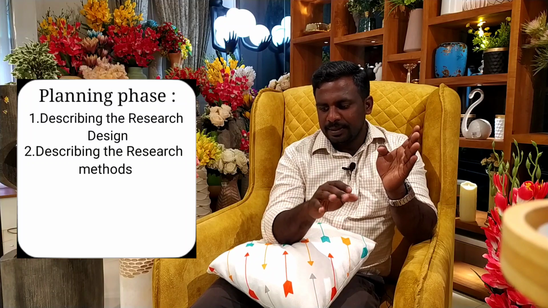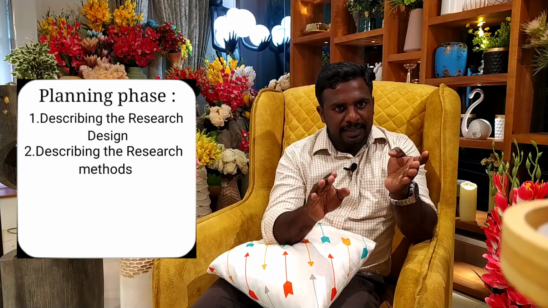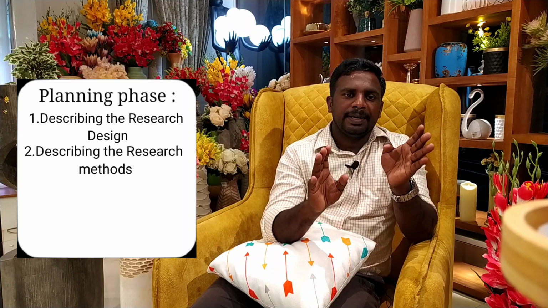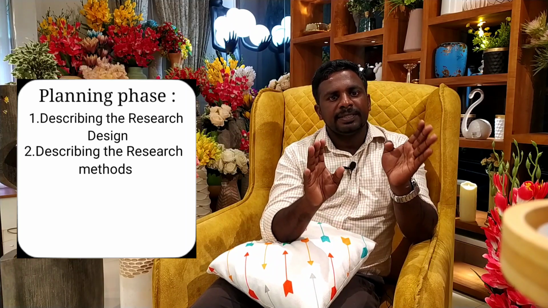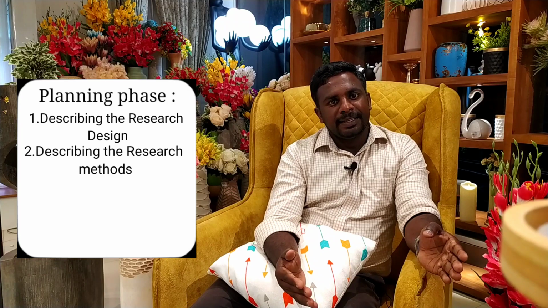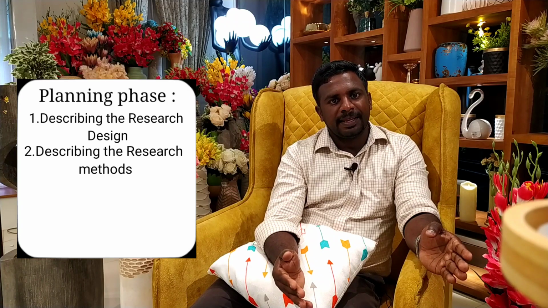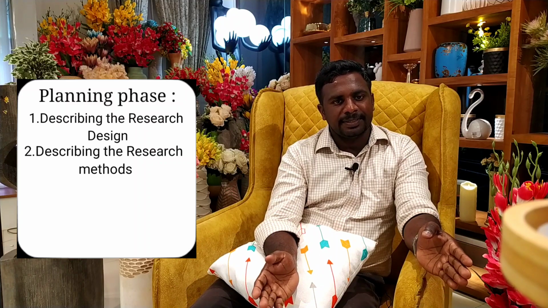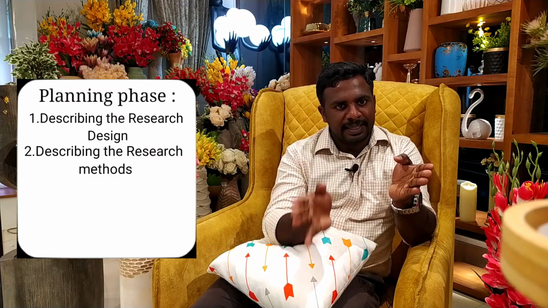Next, describing the research methods: how we are going to collect the data. In this, we are going to select which sampling method we are going to use, how we are going to collect the samples, and how we are going to collect the data from the samples. All this we are going to select in this phase. Next point is obtaining informed consent from subjects for the pilot study.